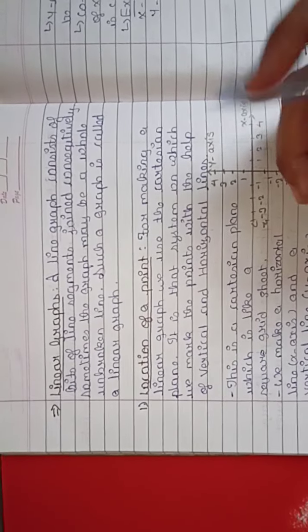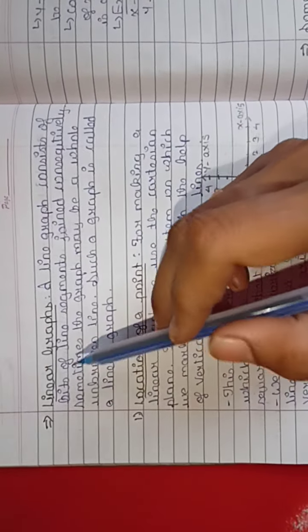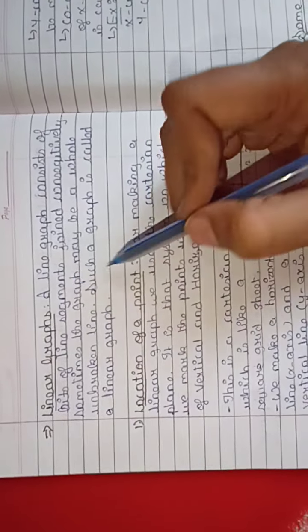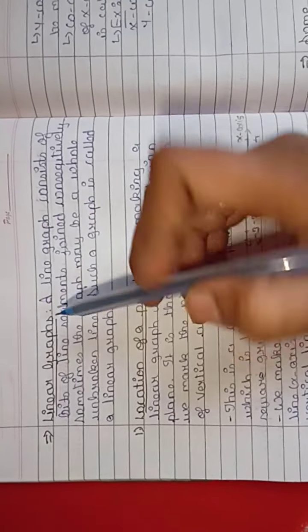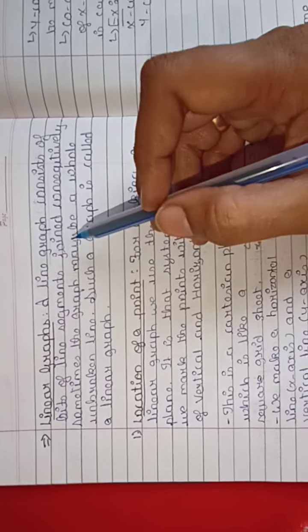Good morning students. Let's start with a new topic, that is linear graphs. We have already studied what a graph is, how to plot a graph, and we have also studied the linear graph. We will go through this in detail now.